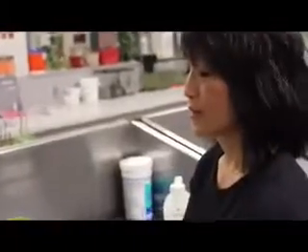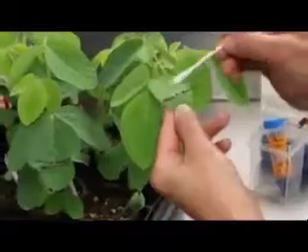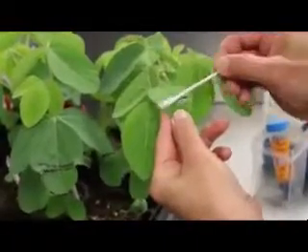So one of the ways that we screen for the transformed plant, we look for the presence of the herbicide resistance gene. Now I'm going to apply this to the soybean leaf. I'm going to apply the herbicide.